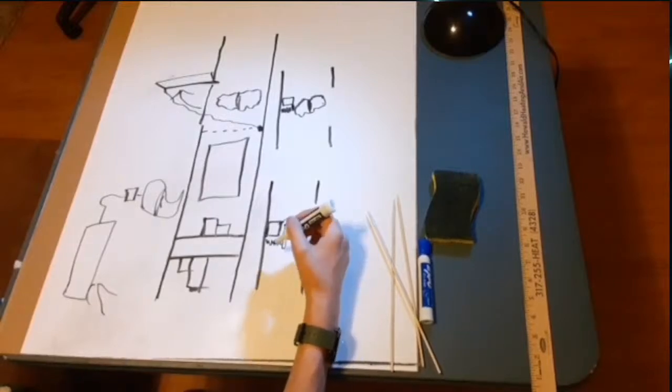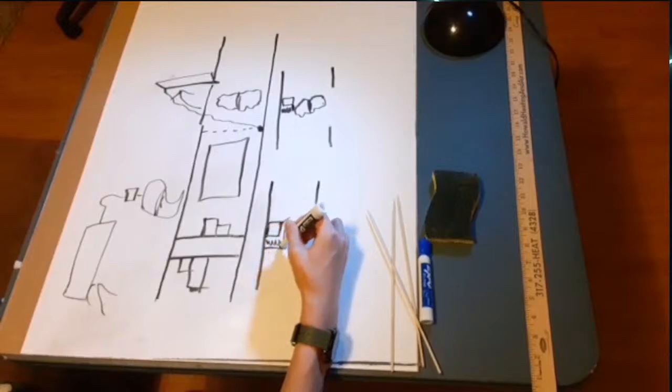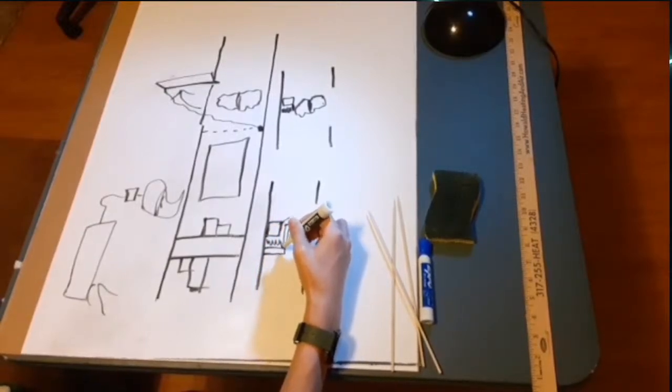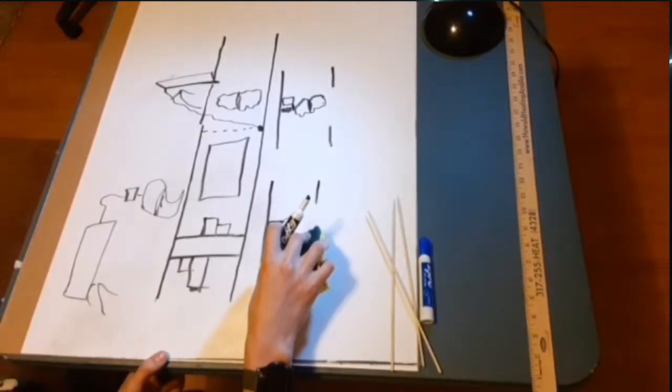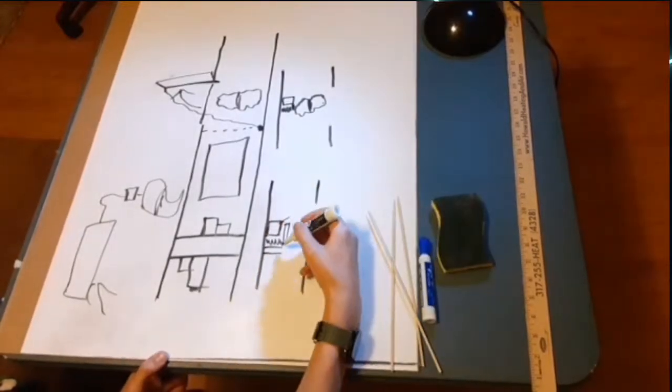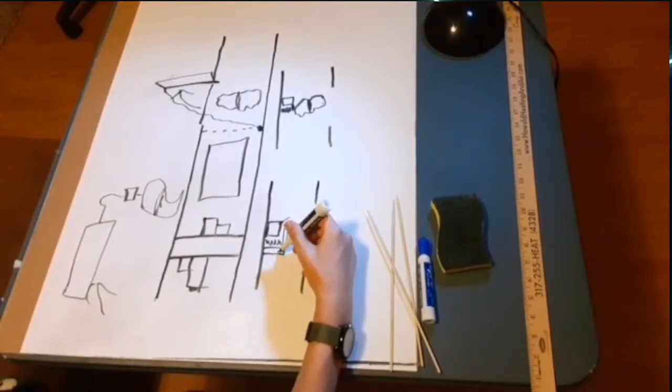And then if there's kind of a support going into the wall here, and then actually that's not how I wanted to draw it. This would come out to here, and then there would be like a small pin or something that goes into here.